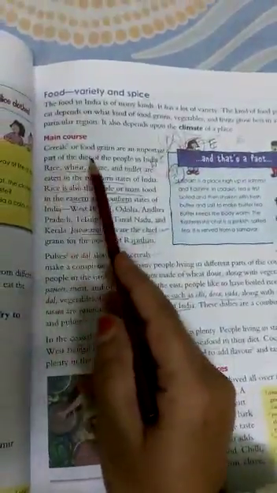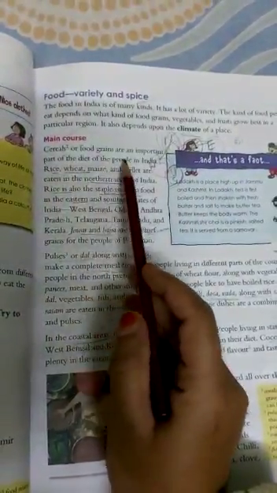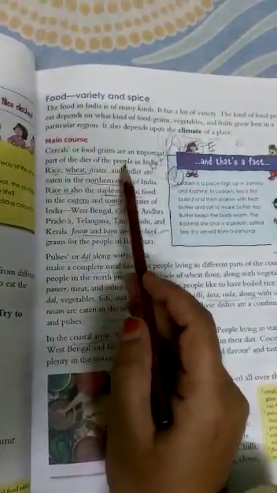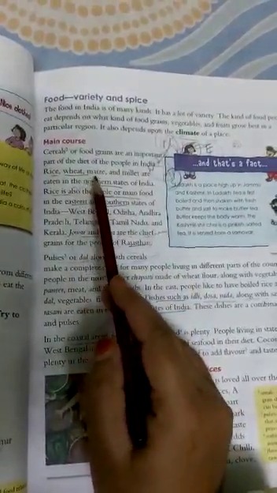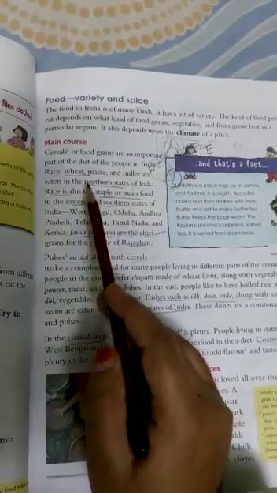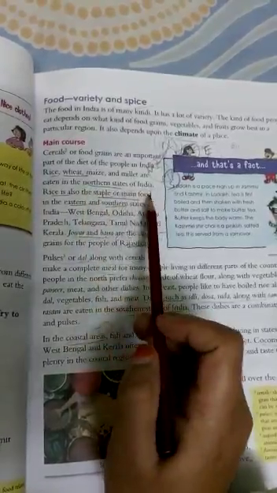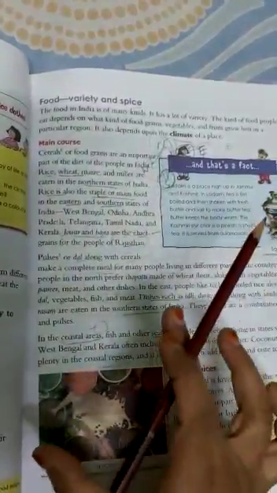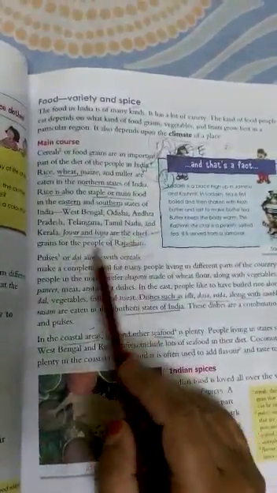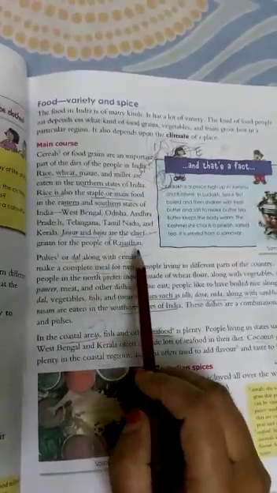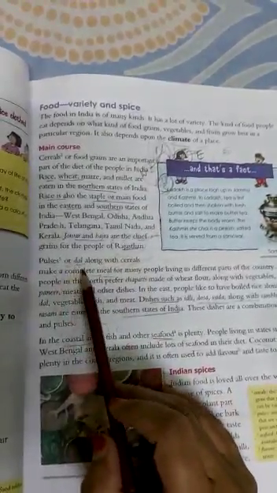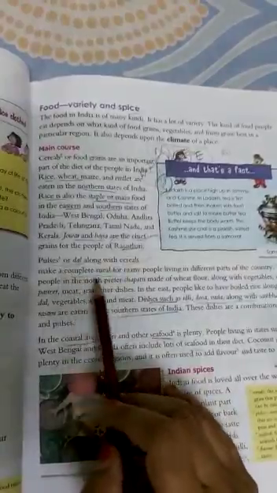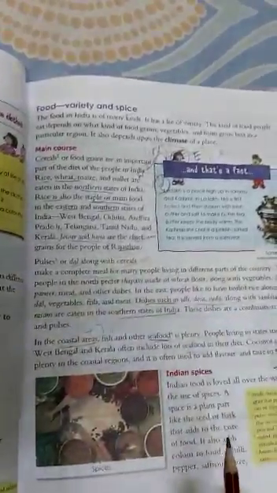Next, we have learned about the main course. Cereals or food grains are an important part of the diet of people in India. Rice, wheat, maize, millets are eaten in the northern states of India, and rice is the main food in the eastern and southern states of India. Jowar and bajra are the chief grains for the people of Rajasthan, and pulses or dal along with cereals make a complete meal for many people living in India.